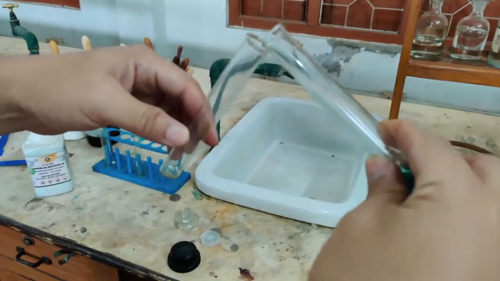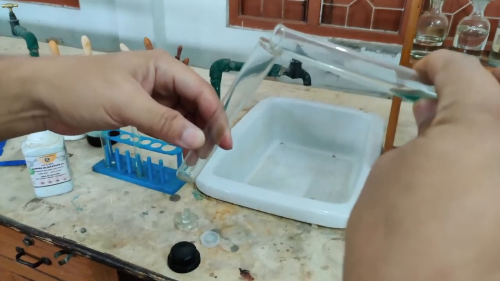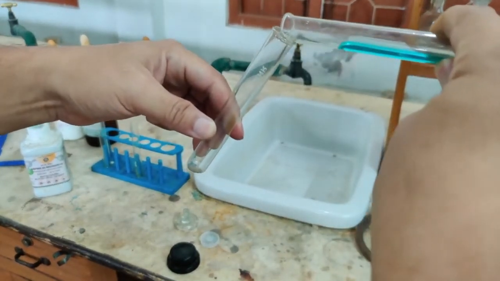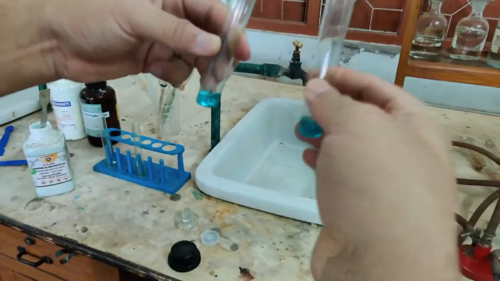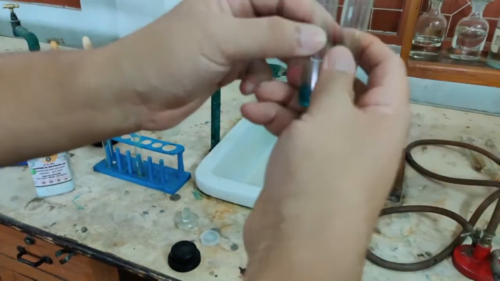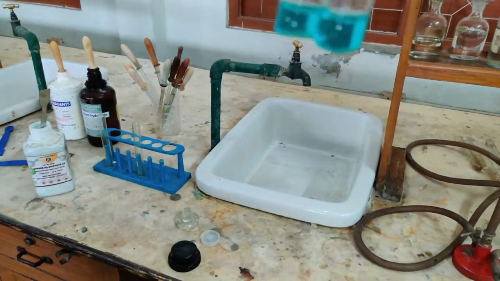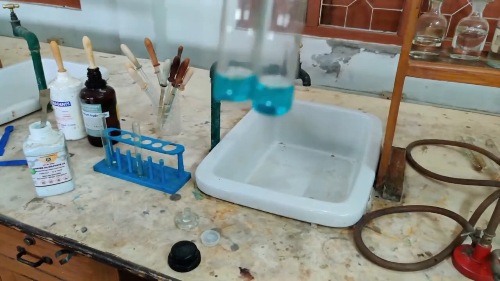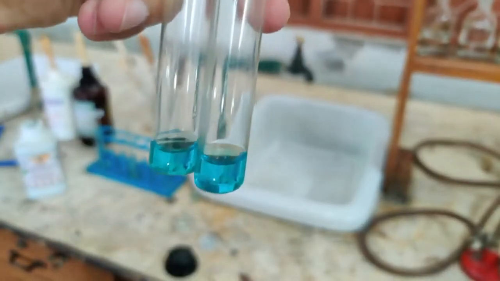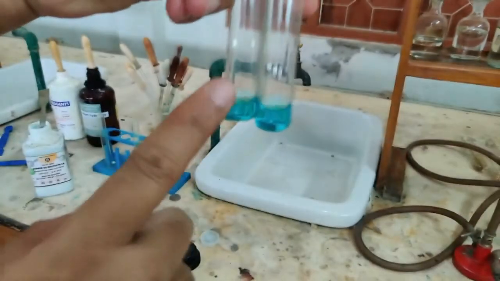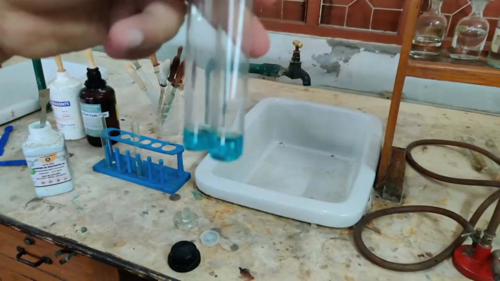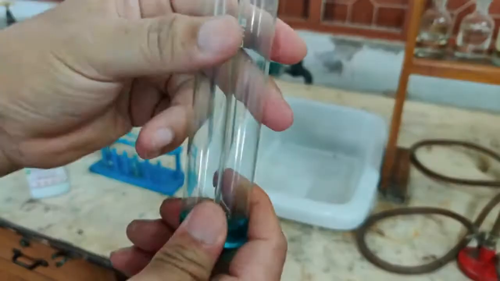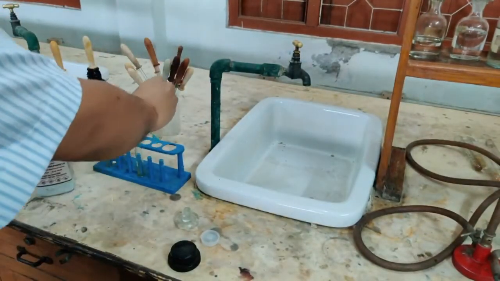So let me distribute this. In fact, let me transfer half of the solution into the next test tube. You can see I have distributed an almost equal amount. Maybe one test tube contains a little more than the other, but in both test tubes now we have the solution. In one test tube I am going to test with sodium hydroxide and in the other with ammonium hydroxide. Let's see how we carry out the test.